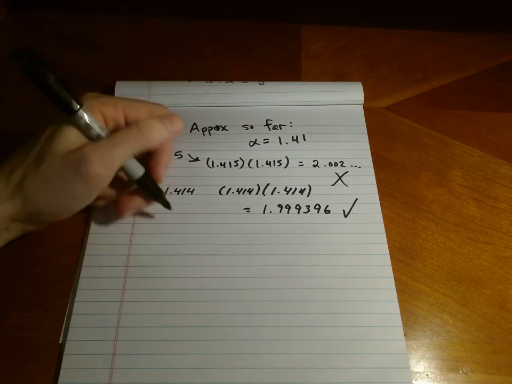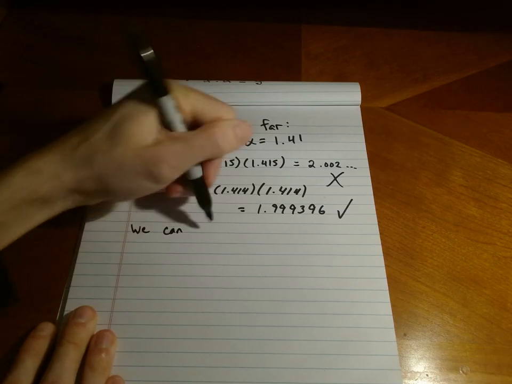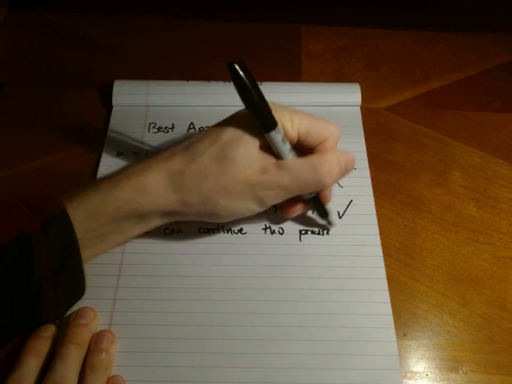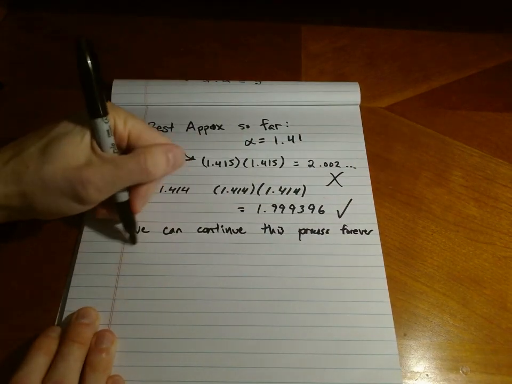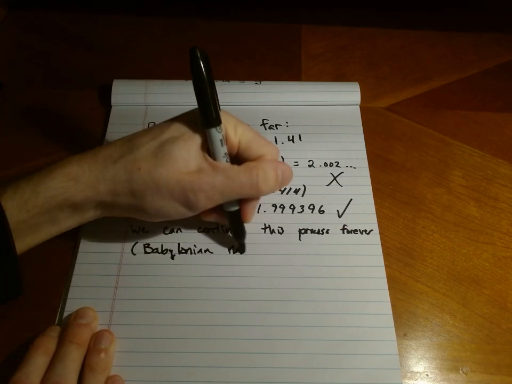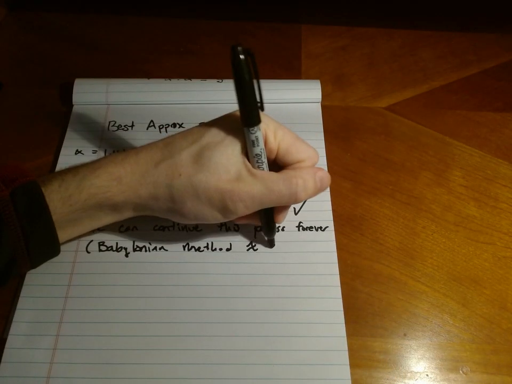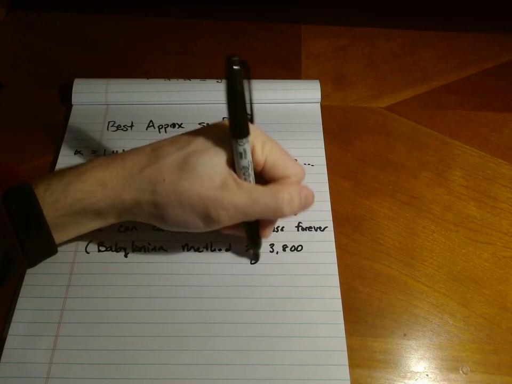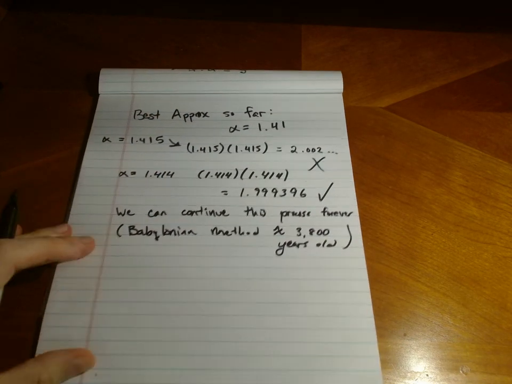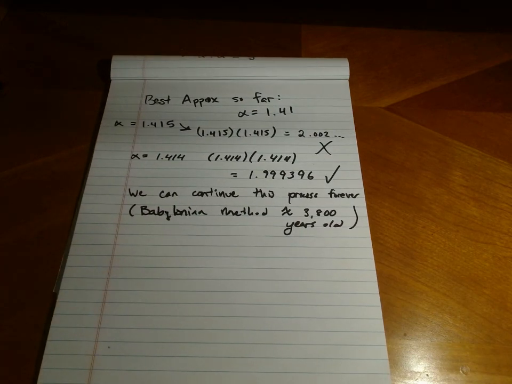Okay? So we can continue this process forever. It's actually called the Babylonian method. And it is around 3,800 years old. Okay, so this is something discovered by the world's very first civilization. I think this is like Sumerian. The Sumerians knew about this a long time ago.